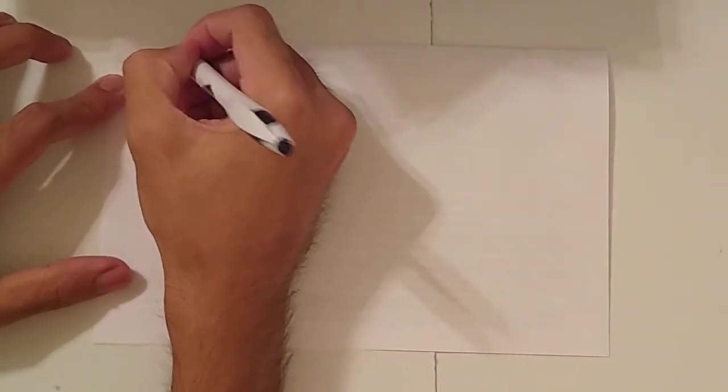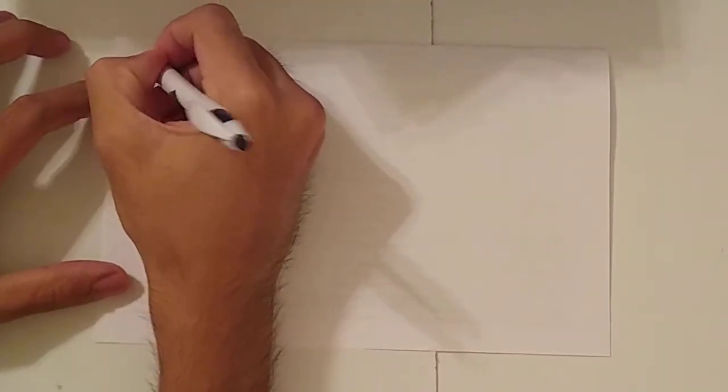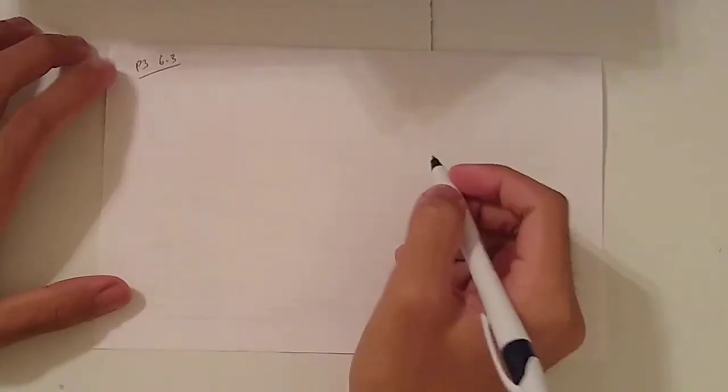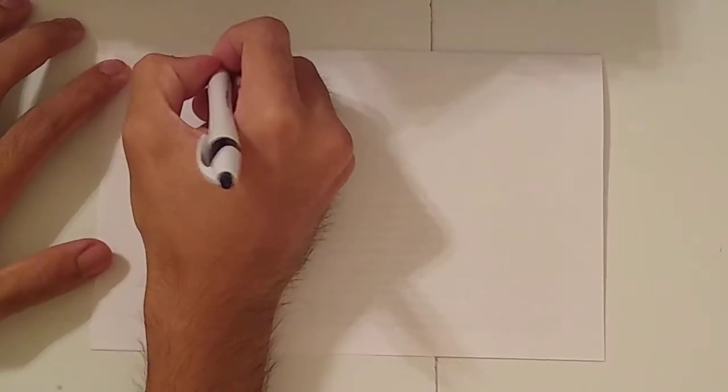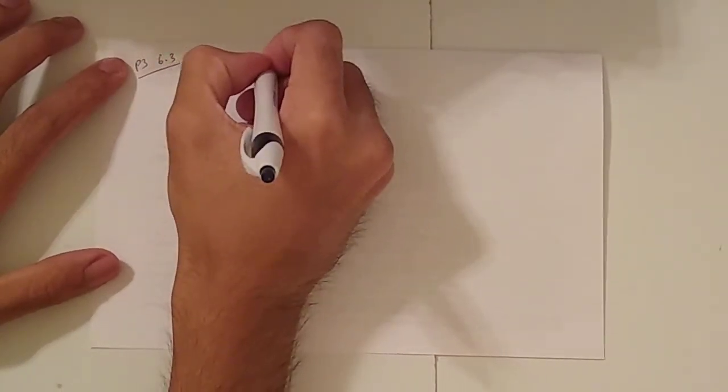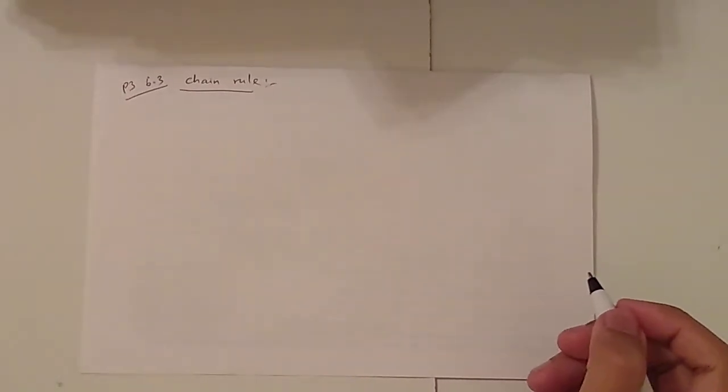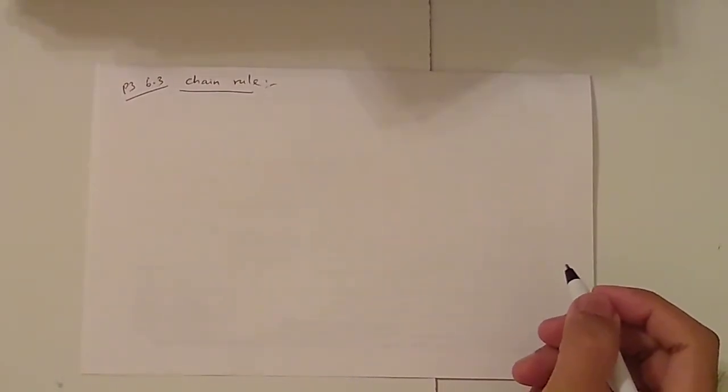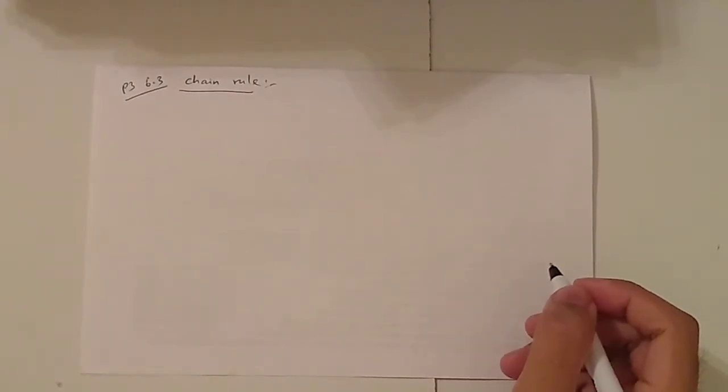In this video, we'll be discussing section 6.3 from chapter 6 of P3, and in this section we'll be discussing the chain rule of differentiation. The chain rule of differentiation is often used when you have complex functions, and the complex function can be written as a chain of functions. A function of a function.